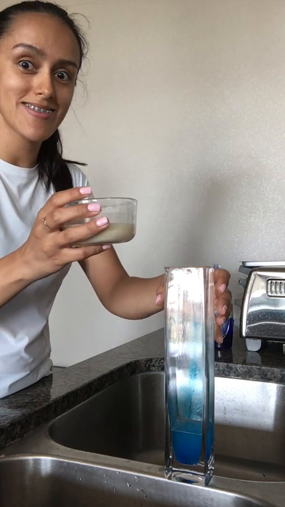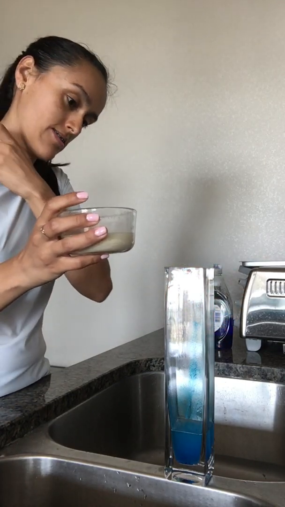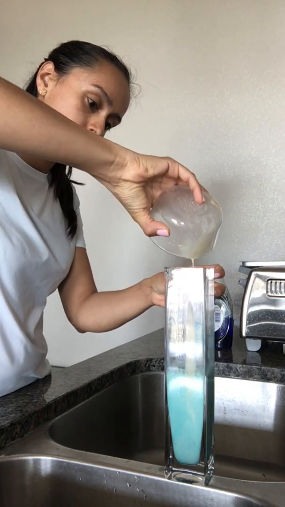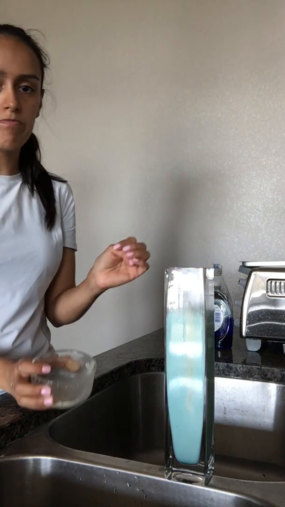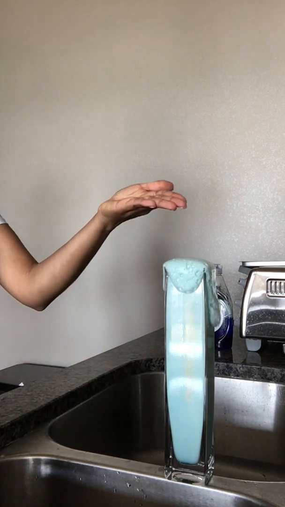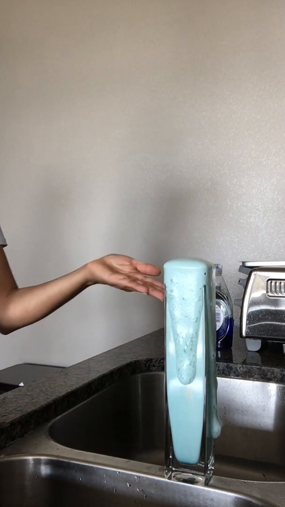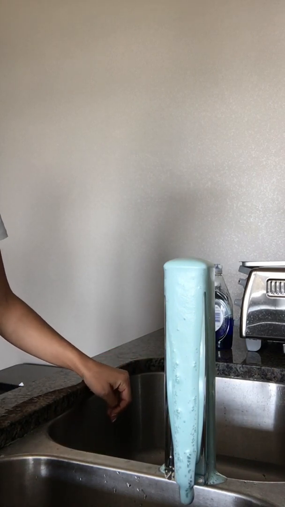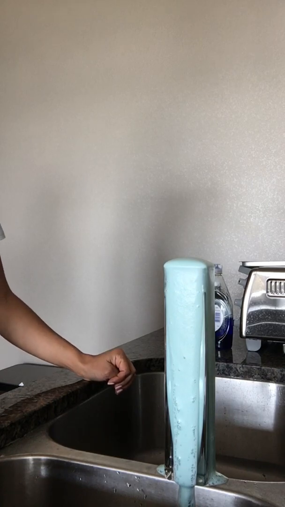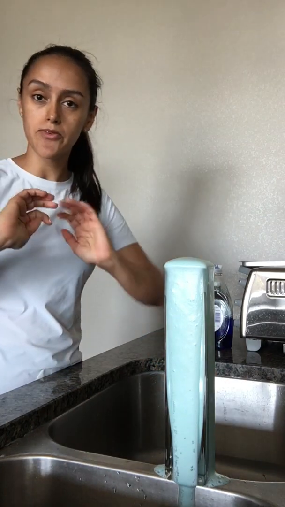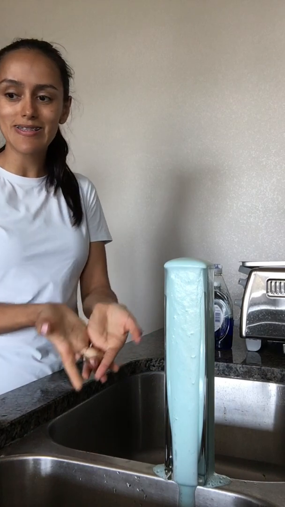So here we're gonna add our catalyst. So here we go. I hope it works. We see how this reaction happens a lot faster by just adding the catalyst. The catalyst here helped give a lot more energy to the reaction versus not adding the catalyst.